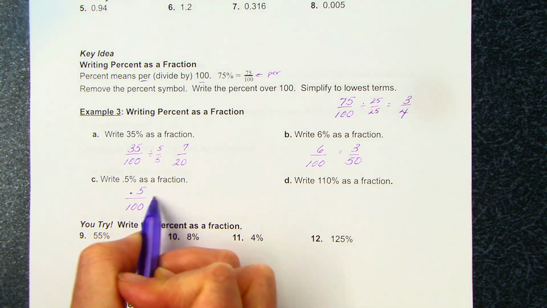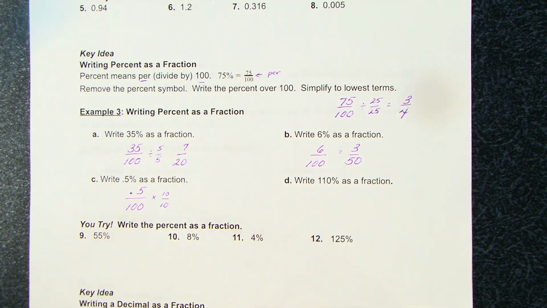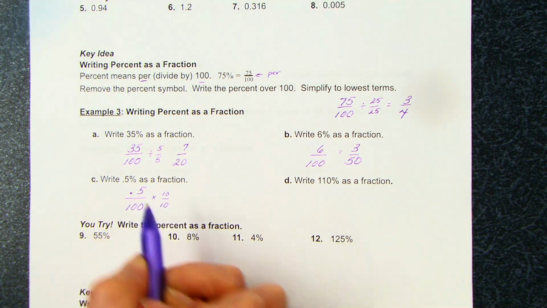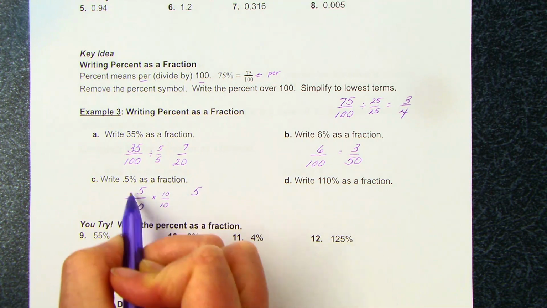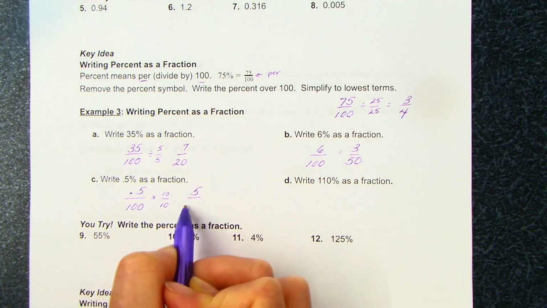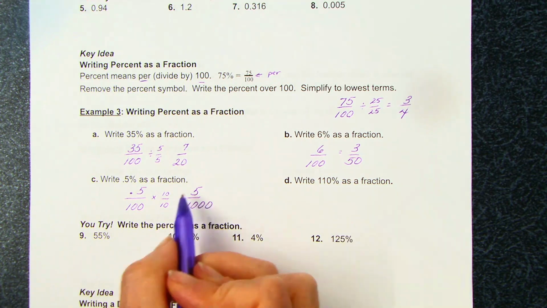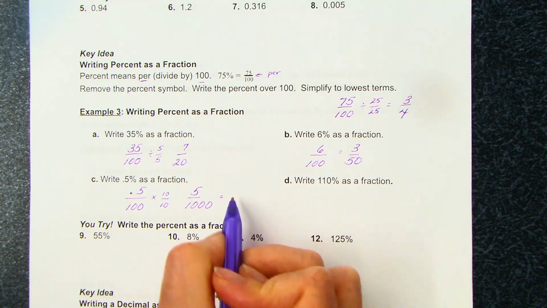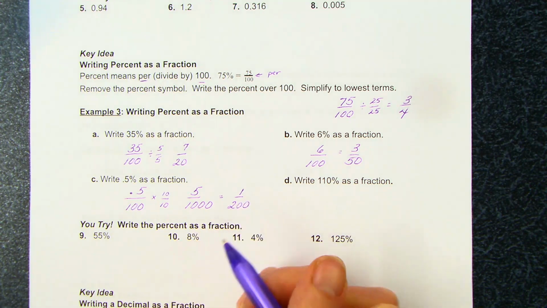The way you do that is by multiplying the numerator and denominator by 10. When you multiply 0.5, which is half of 10 is 5, so that moves it one place. And then 100 times 10 is 1,000, and now you still need to simplify. So when you divide that by 5, you get 1/200.